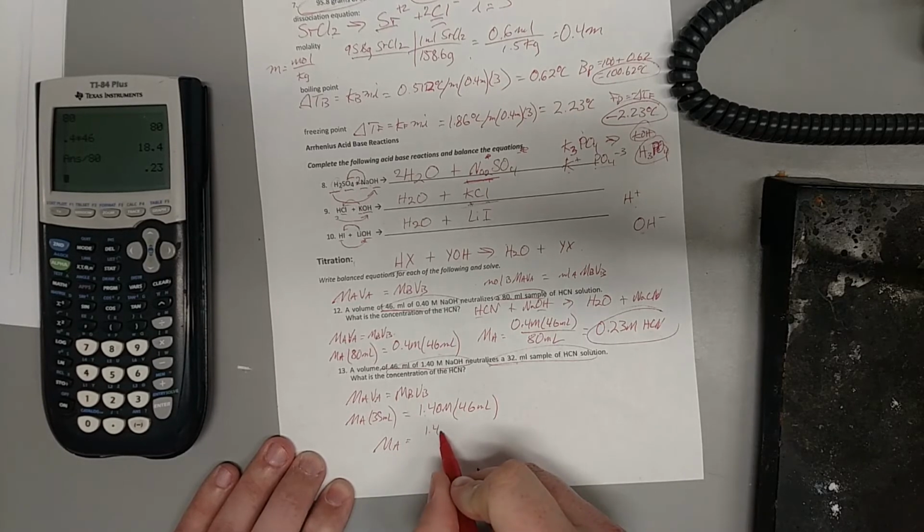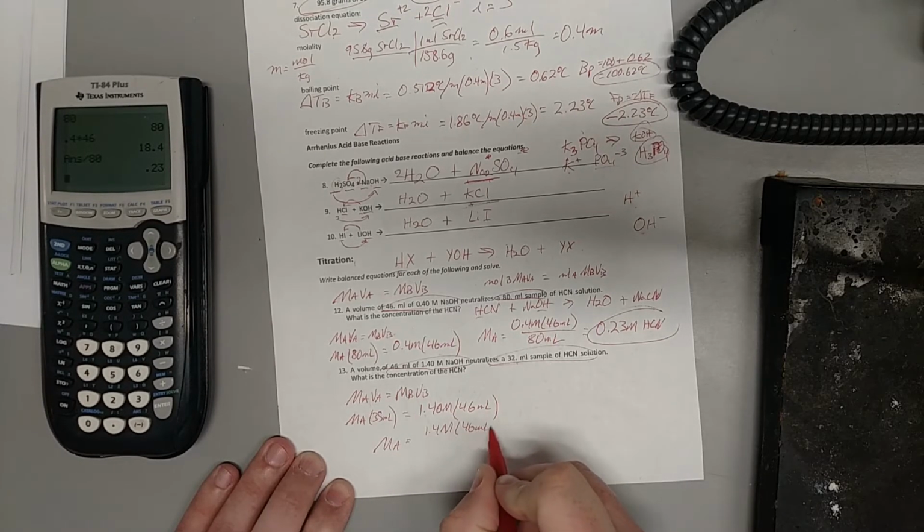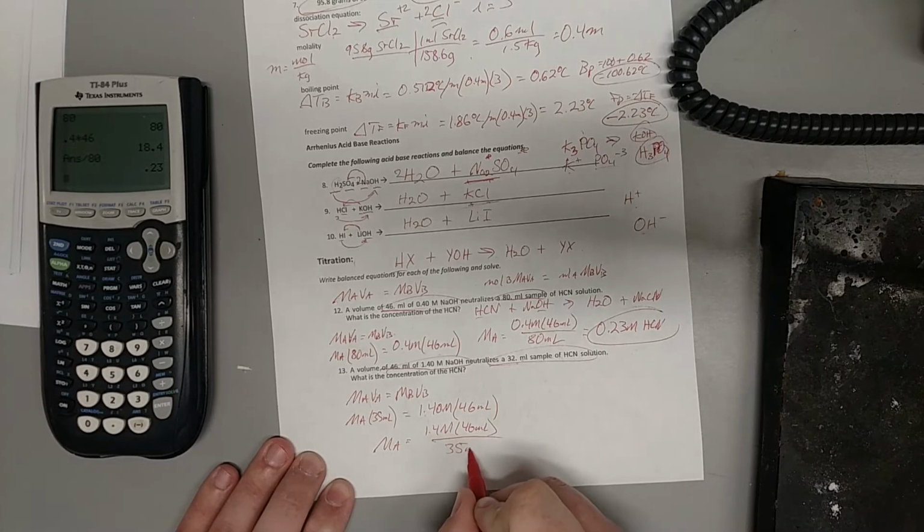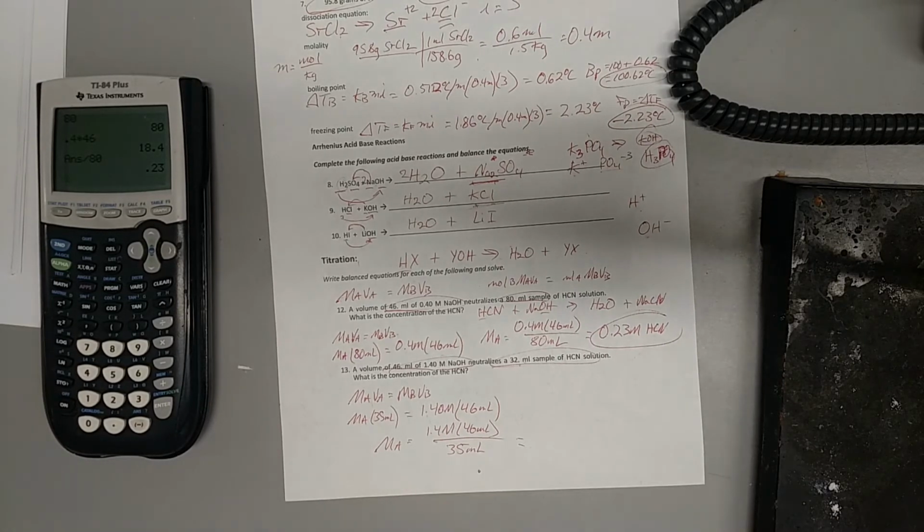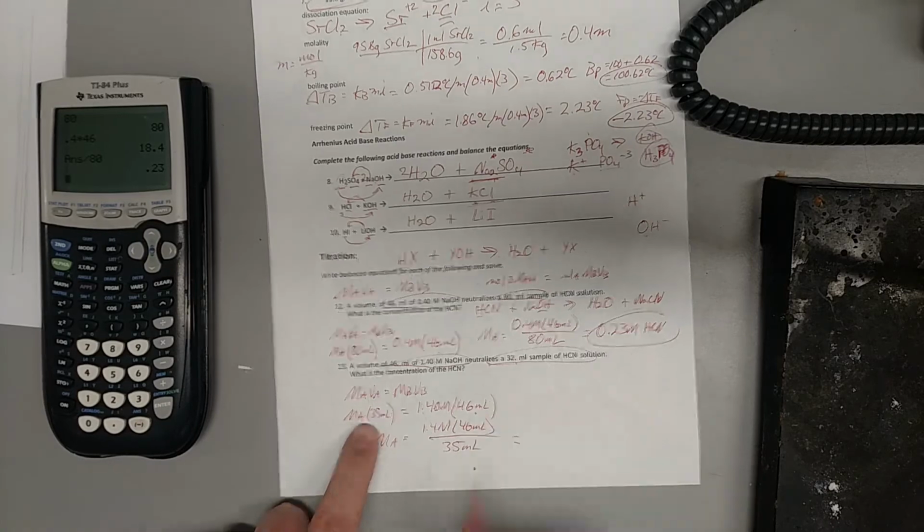So the molarity of our acid is 1.4 molar times 46 milliliters, and we're going to divide that by 35 milliliters. In this case, we should get a number larger than 1.4 because it took less acid than base, so the acid needs to be stronger.